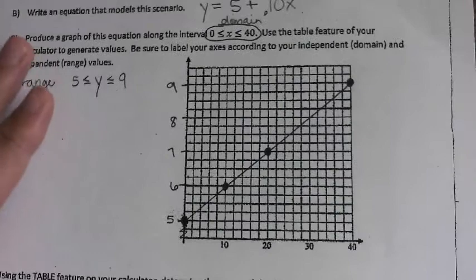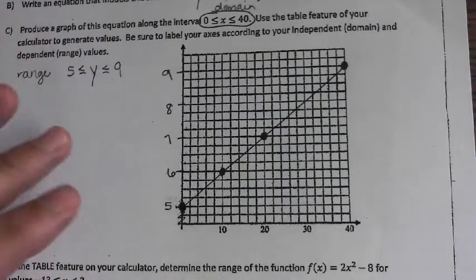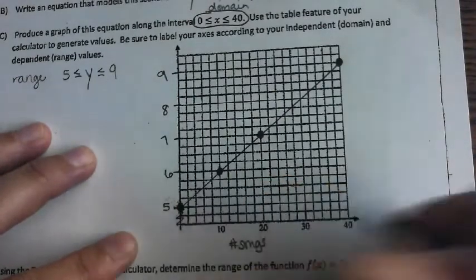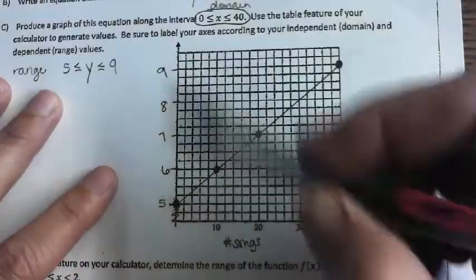So when I label the x-axis, that's the one thing I am missing here. X is our number of songs, and there's no real unit with that in parentheses. On the y-axis is our cost, and that does have a unit. That would be dollars.